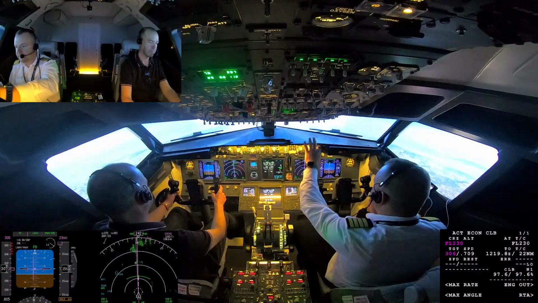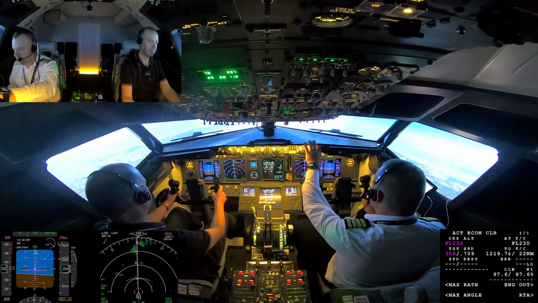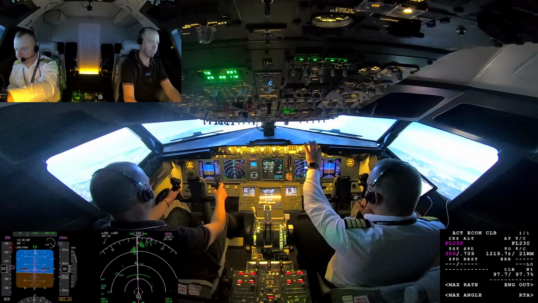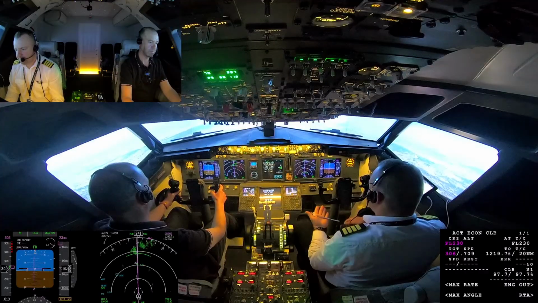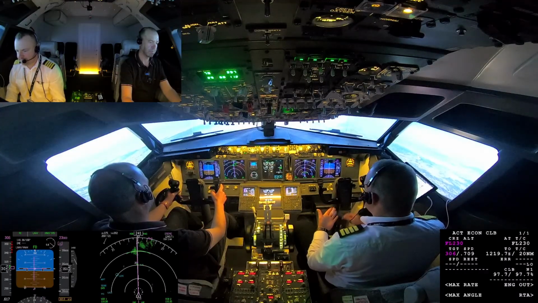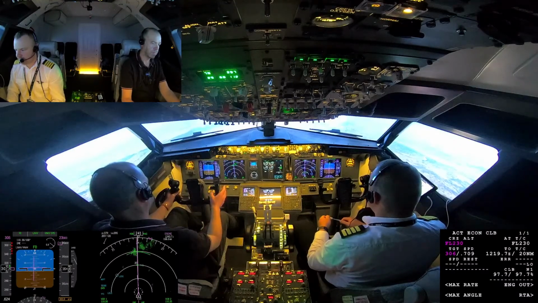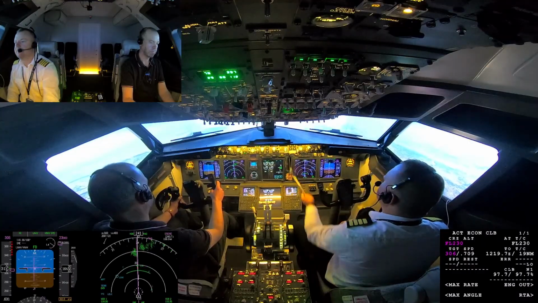Let it gain left a little bit. Once you get there, back to center. Down a little bit, that's it. About 20 knots wind, headwind right now, so.